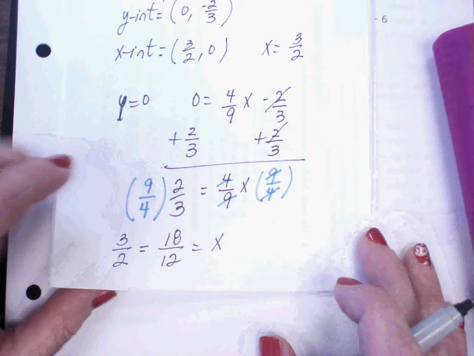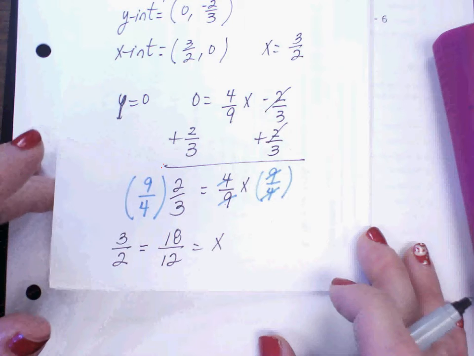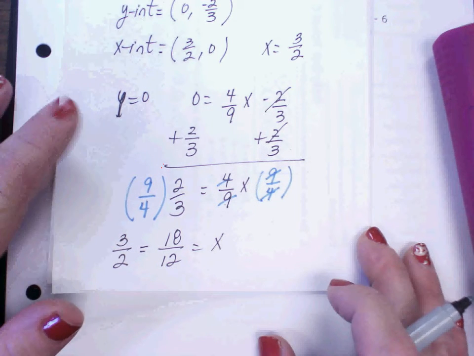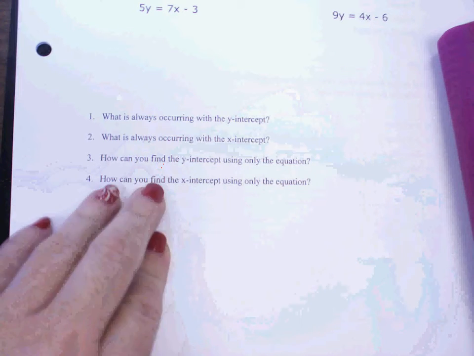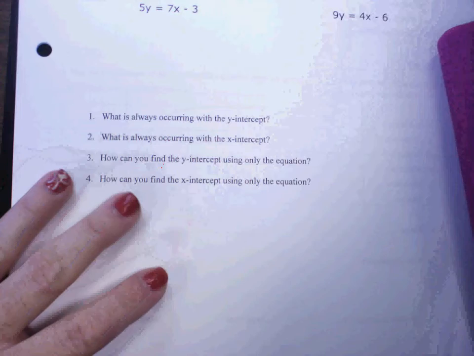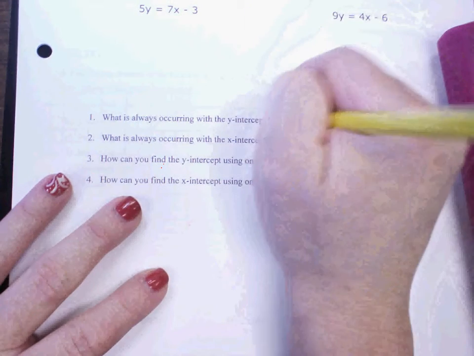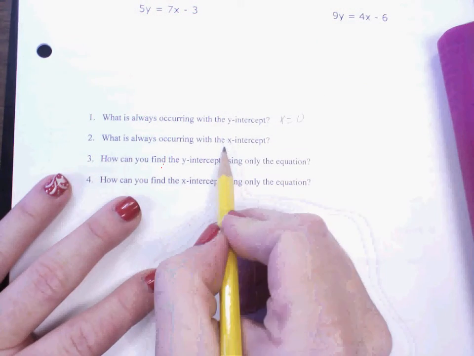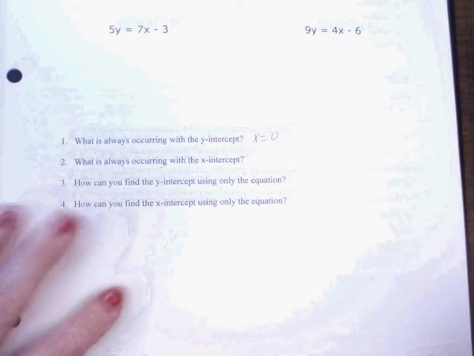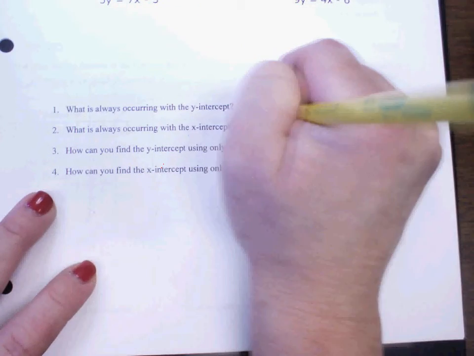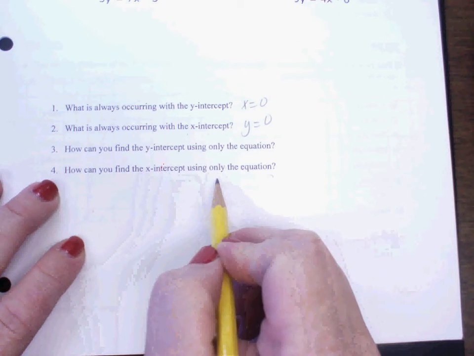For those that were not here yesterday, you need to watch that video because you missed quite a bit. All right. So what is always occurring with the y-intercept? X equals 0. Very good. What is always occurring on the x-intercept? Y equals 0. Very good.